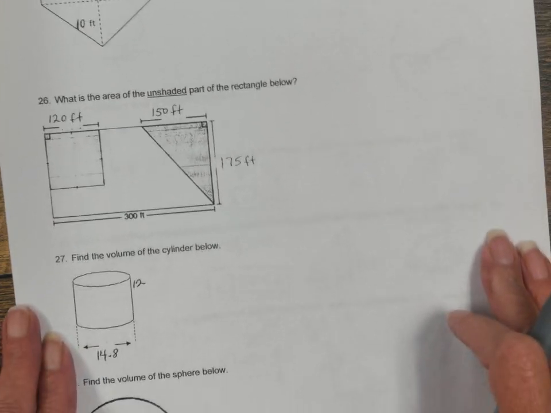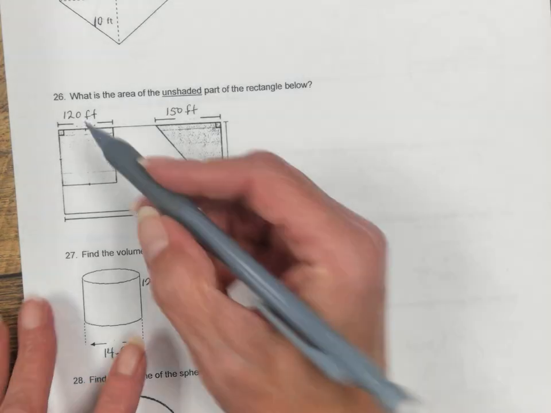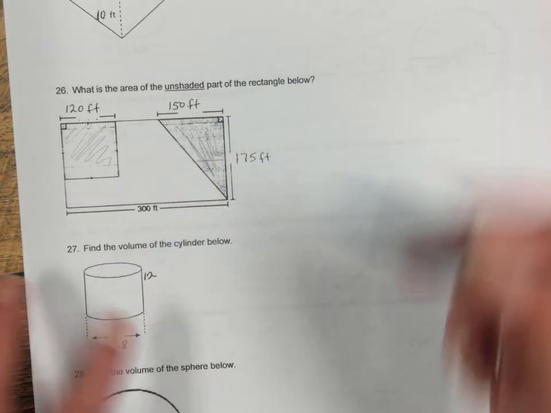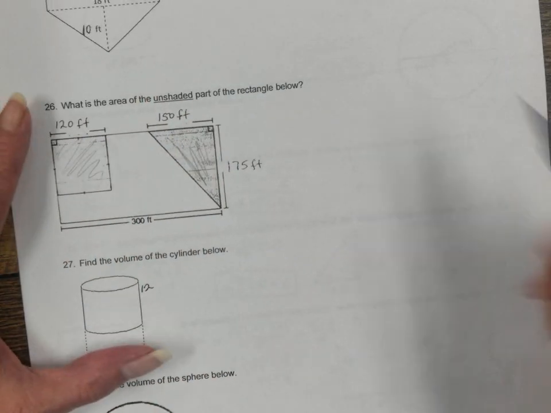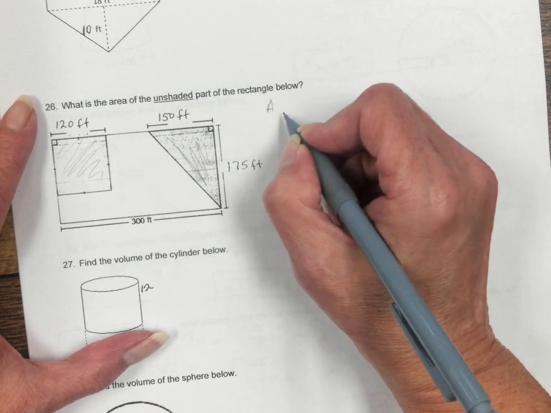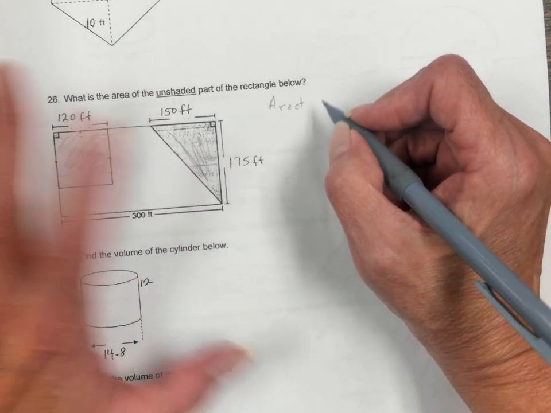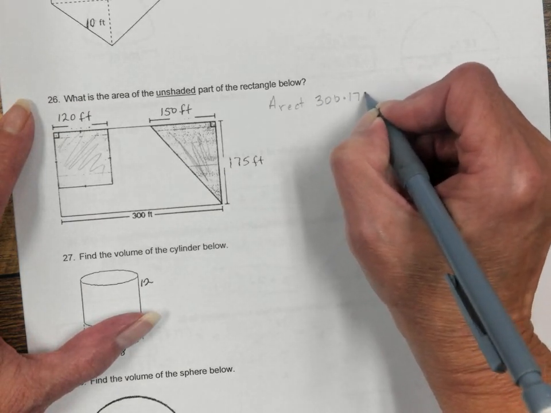Number 6, what is the area of the unshaded part? Okay. So I know it didn't come across very well, but this is shaded and this is shaded, and I've got a big rectangle. So the area of the big rectangle is going to be length times width, 300 times 175.